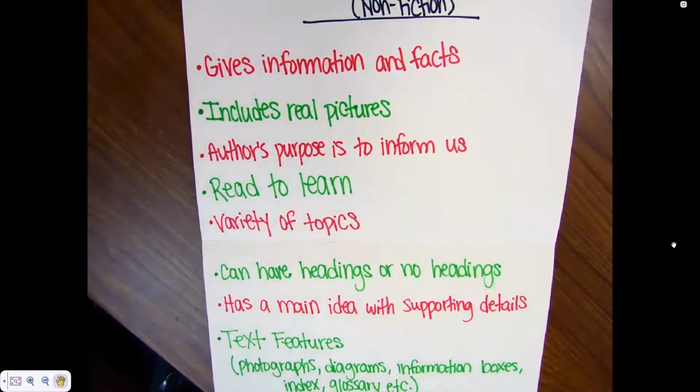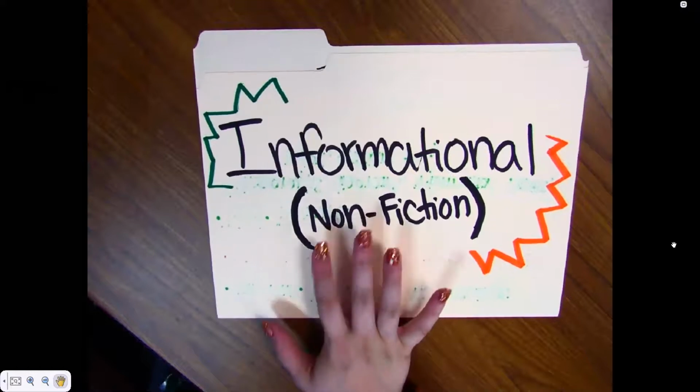So these are all of our different characteristics of informational or nonfiction, right? So when we're looking at informational, we really want to make sure we're looking for, is it giving us information? Is it giving us facts? Are we reading to learn something, or are we reading just to read a story? Are we reading just for fun? Does it have those real pictures in it? Does it have a variety of topics? Does it have some pictures? Does it have diagrams? Am I seeing a glossary in the back? What is it including in the book that's making me think it's informational? Right? All right. So that is our informational nonfiction.